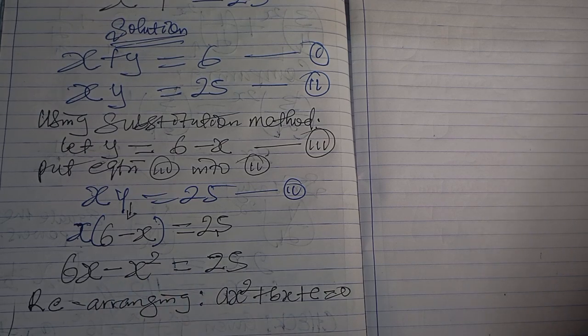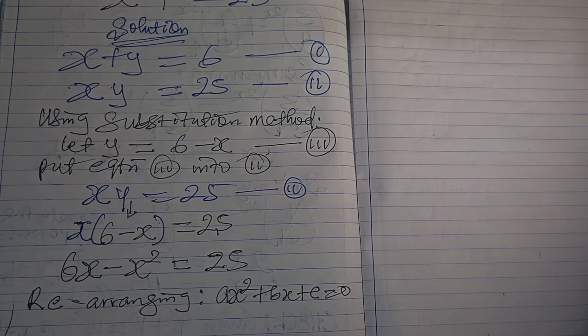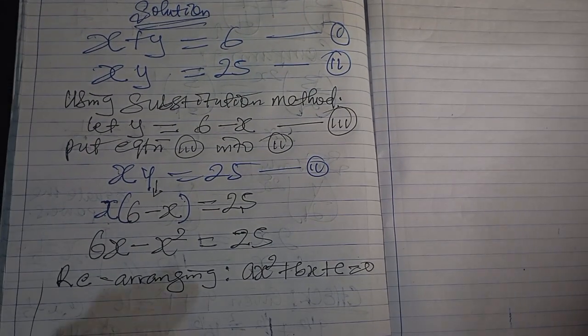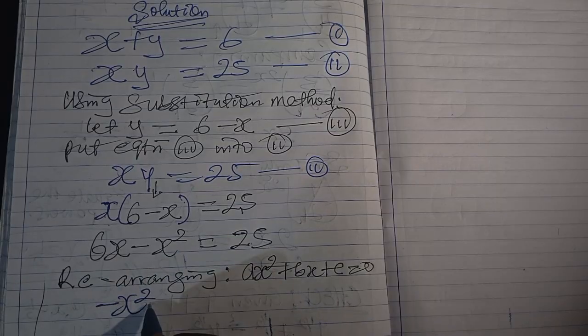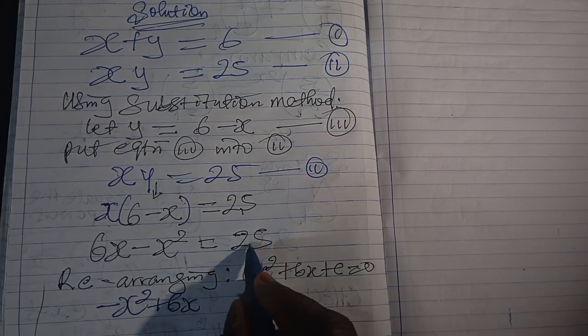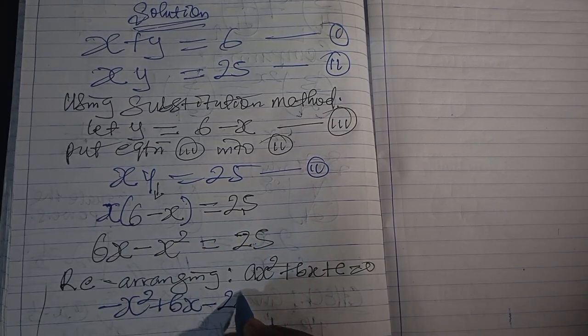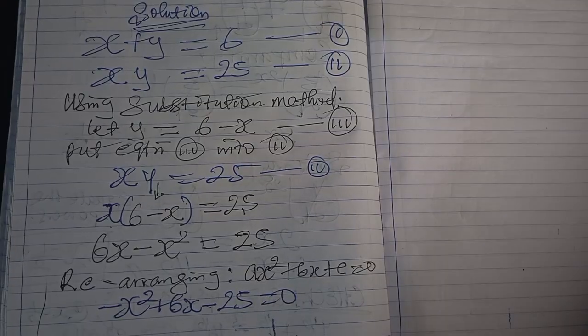Hence, this is a quadratic equation. So let's rearrange: we have minus x squared plus 6x, then 25 crossing the equality sign, we have minus 25 equals 0.